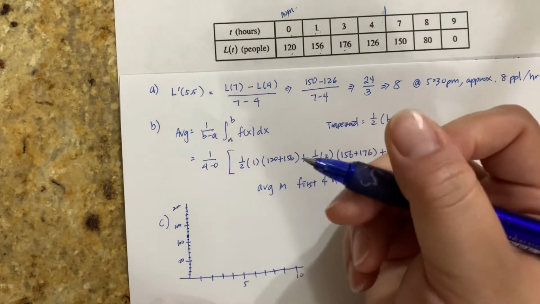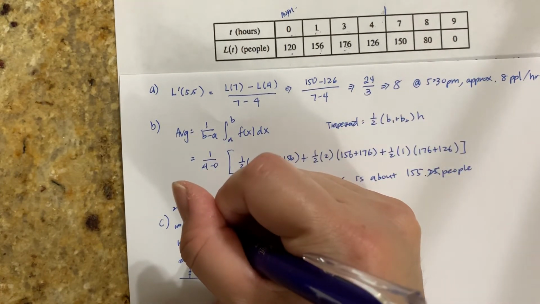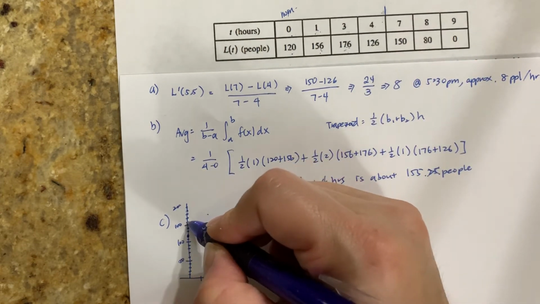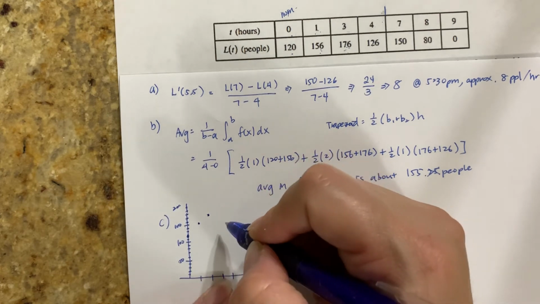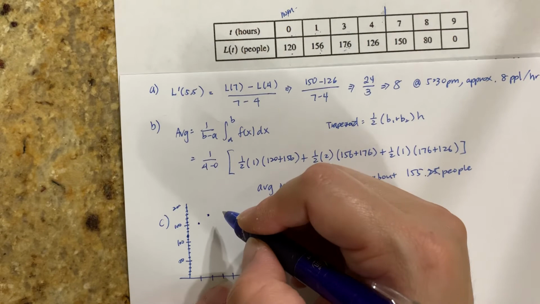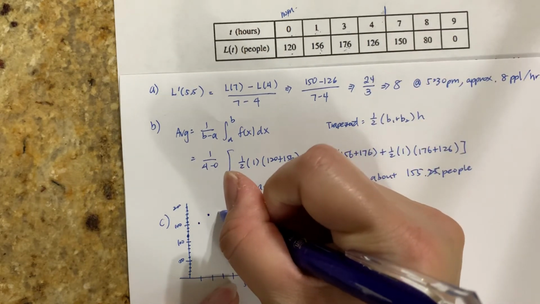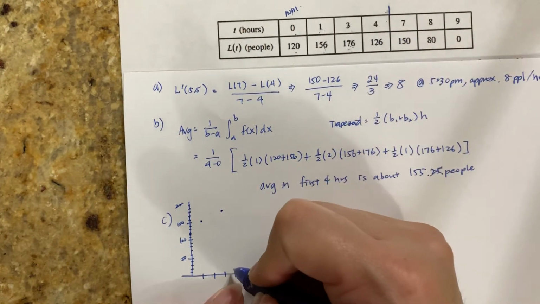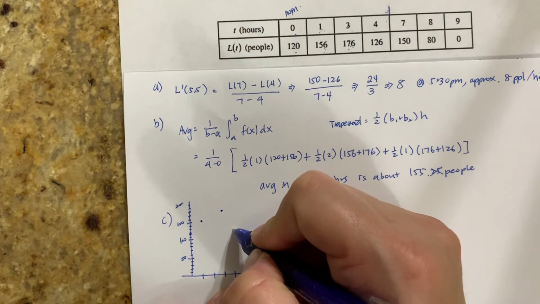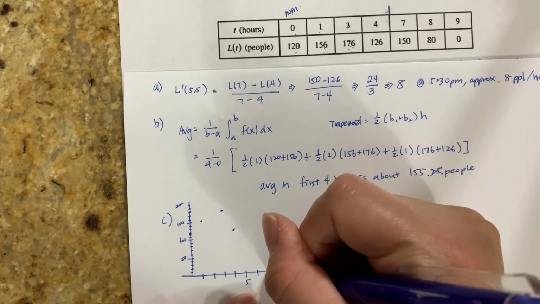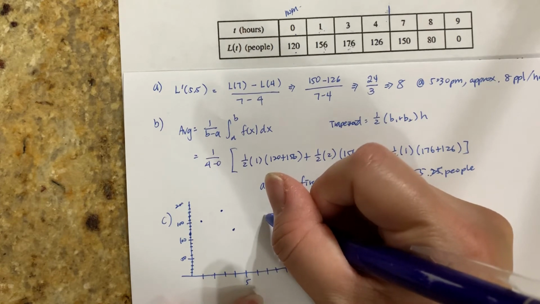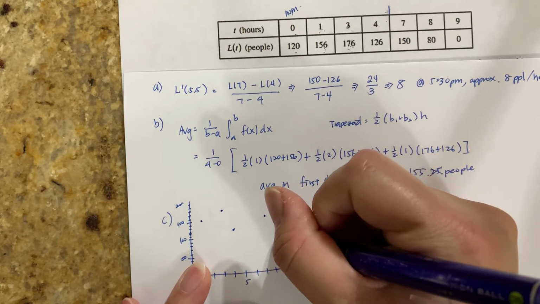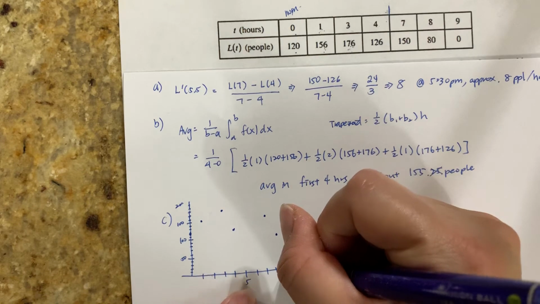At 0, 120. At 1, 156, so 1, 156 around here. At 3, 176, so 176 is the highest point. Oh, sorry, 3 is right here. I went too close. Okay. At 4, we are at 126, so 4, 126, a little bit more than my 0. And at 7, we're at exactly 150. And then at 8, we are at 80, right around here. And at 9, we're back at 0.